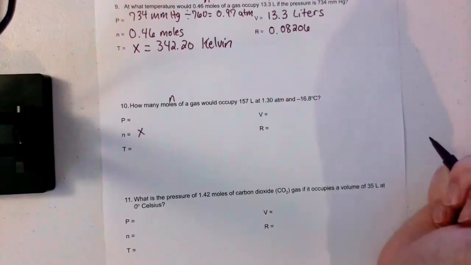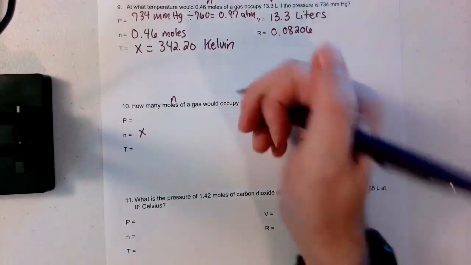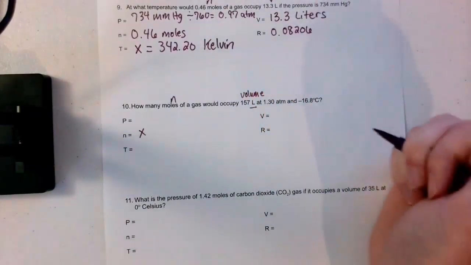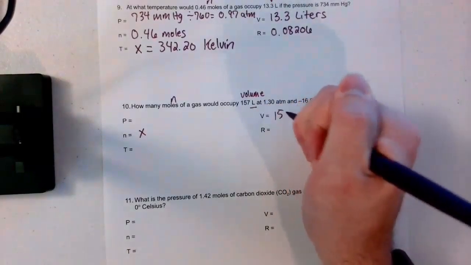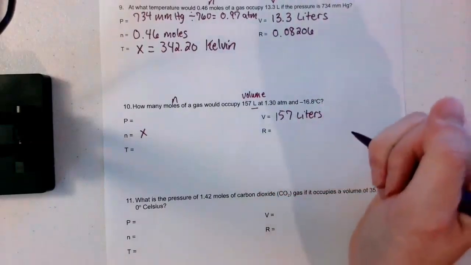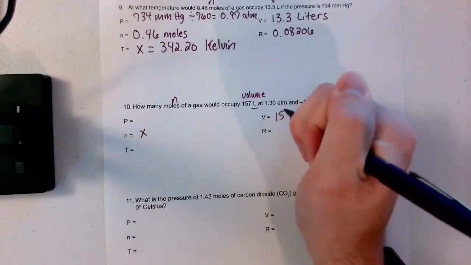Alright, would it occupy at 157 liters? Alright, so liters is a volume. Remember, you can buy sodas in a 2-liter at the grocery store. So we're going to put that here with the volume, 157 liters. Alright, the pressure is going to be this here. It says 1.30 atm, and atm stands for atmosphere.